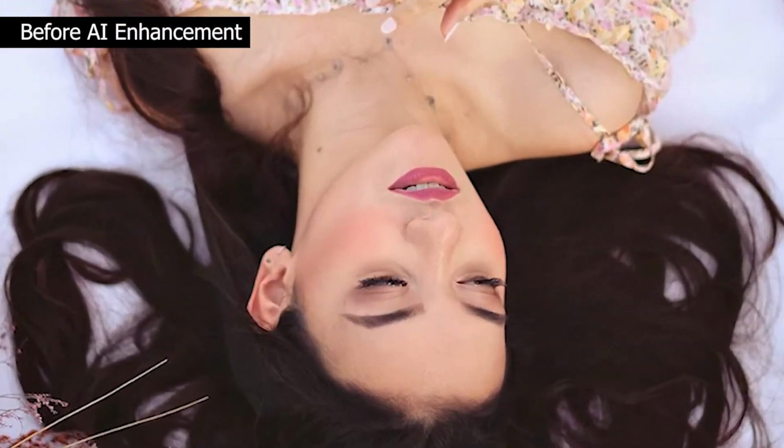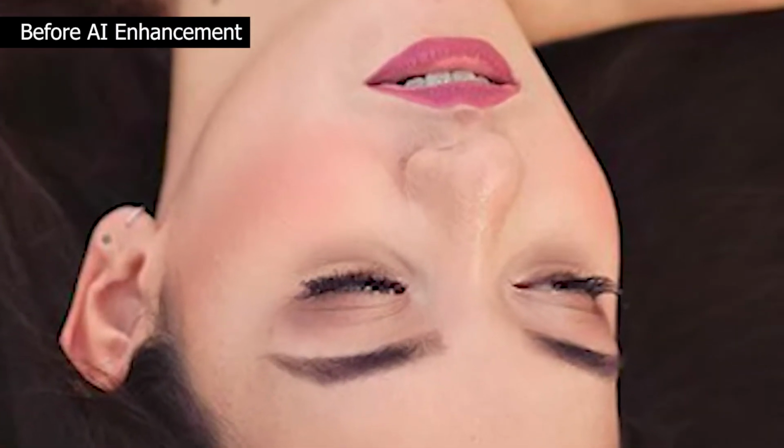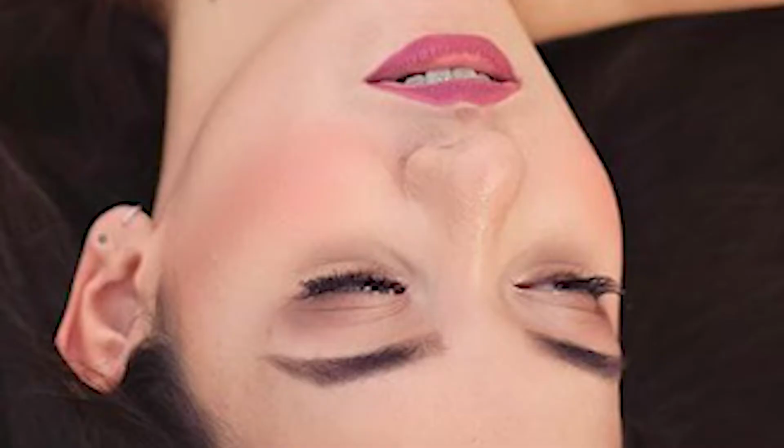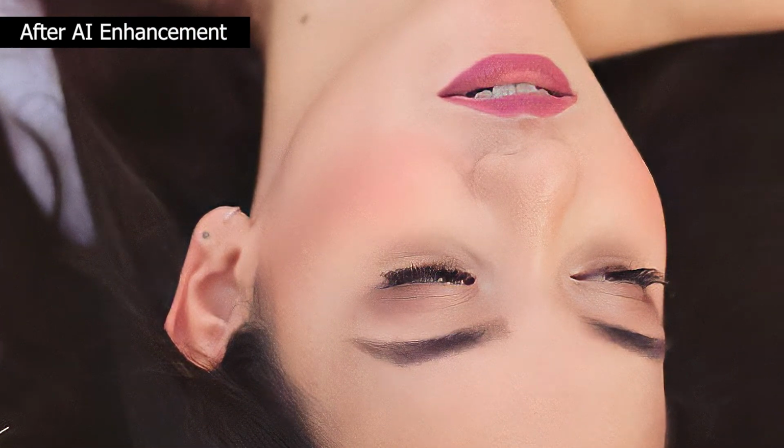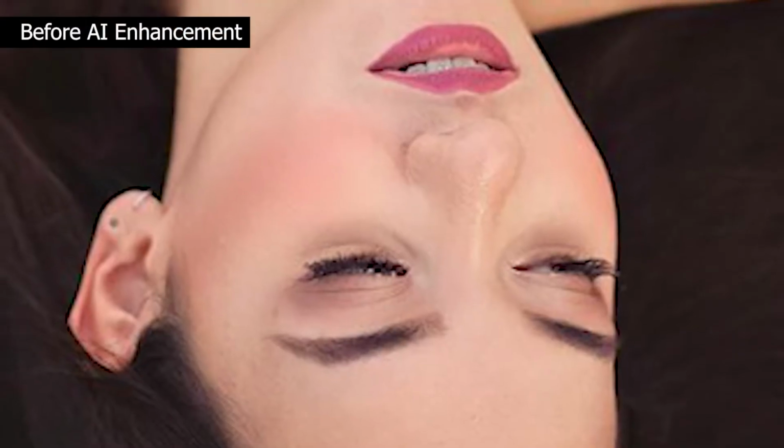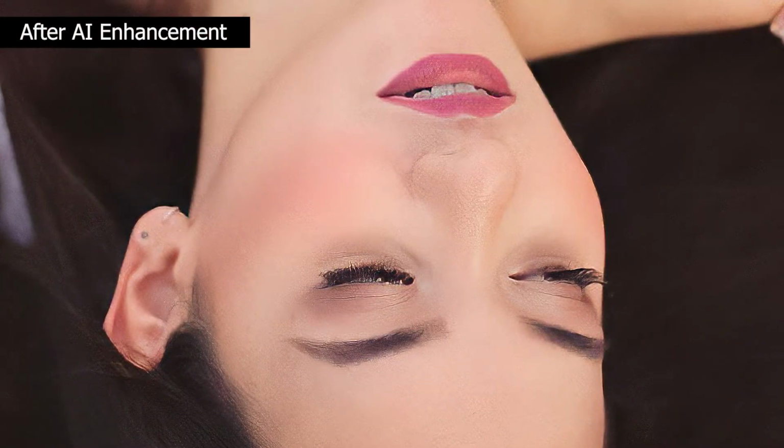In this Photoshop tutorial, I will show you how to upscale low resolution images to higher resolution without losing a detail. As you can see here, this is the AI enhanced version. It brought back all the detail before and after. Now we have a couple examples to illustrate these, so let's get to the video.